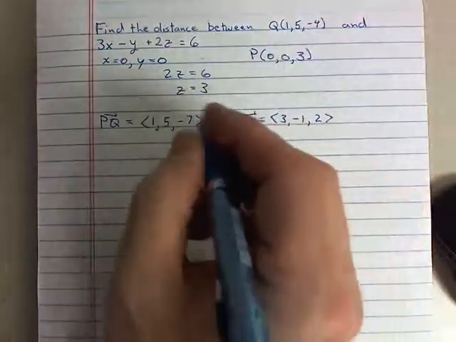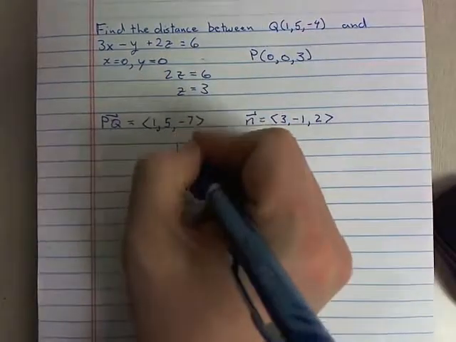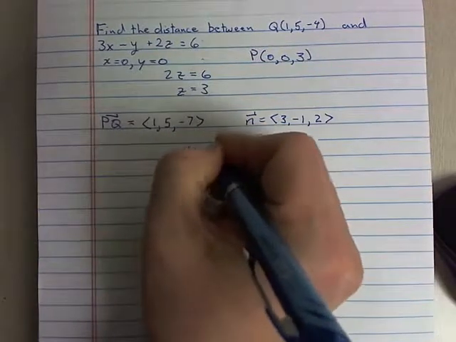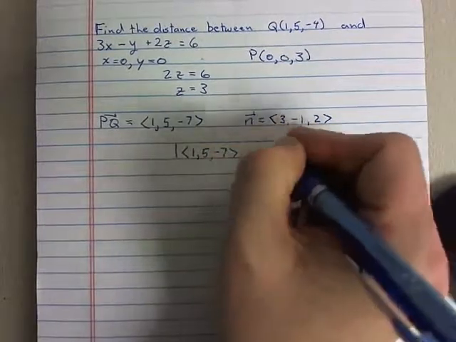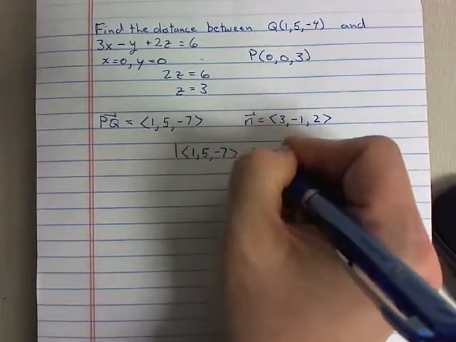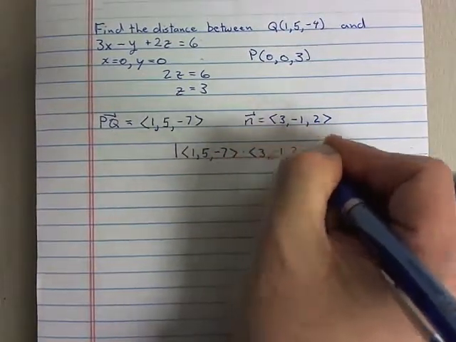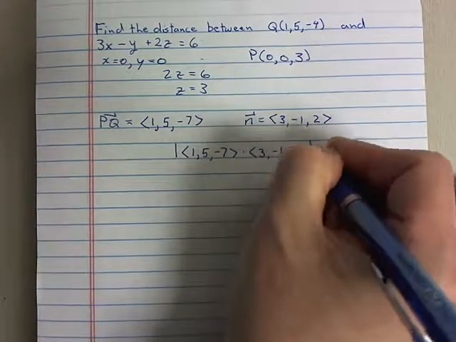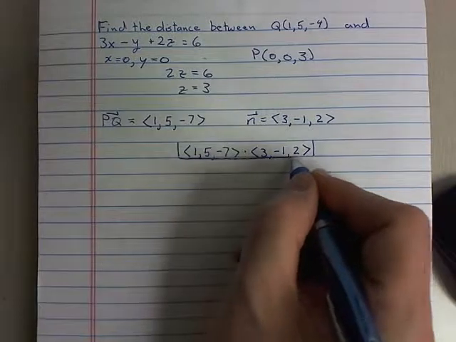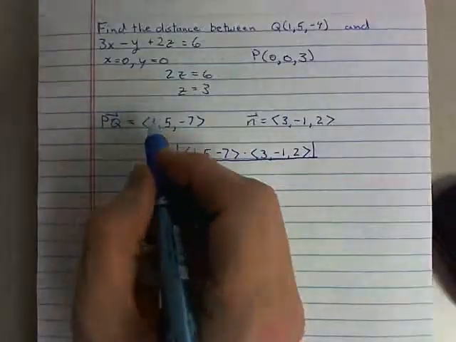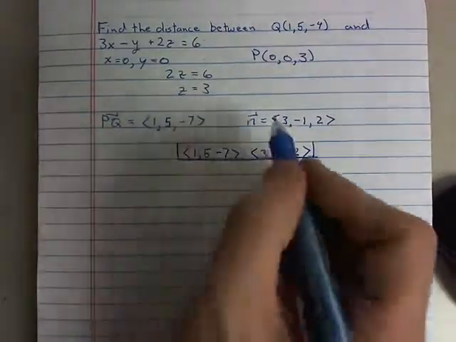Now we use our formula. We're going to take the absolute value of 1, 5, negative 7, dot that with 3, negative 1, 2, and divide it by the magnitude of n, because remember what we're doing is we're projecting PQ onto n.